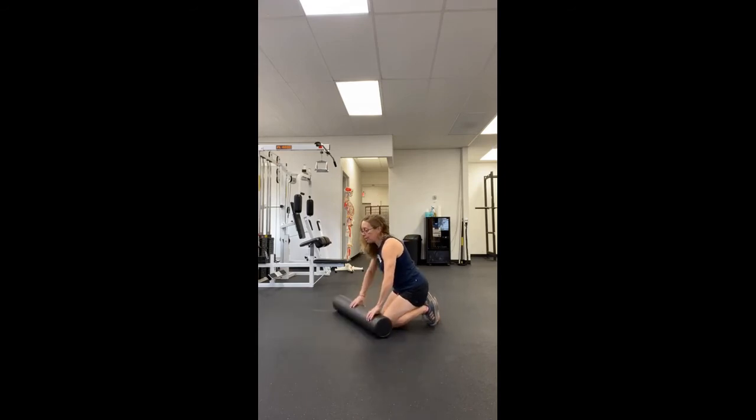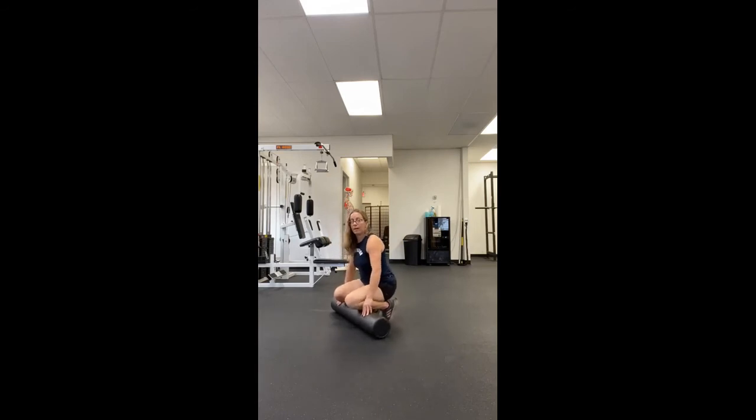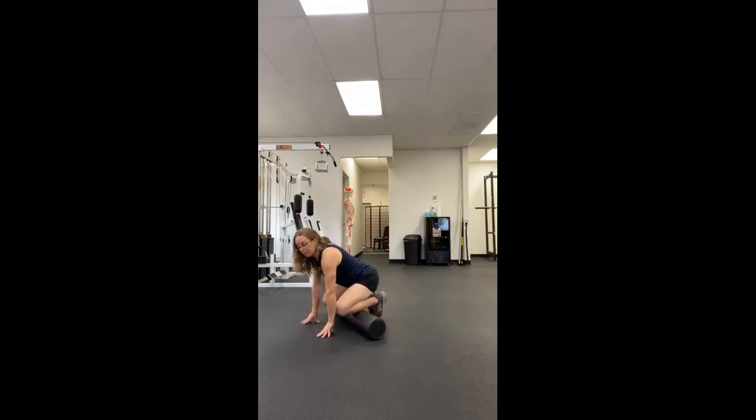So what you're gonna do is, you're gonna kneel on the roller, okay? So I have my shins now on the roller. From here, I'm gonna place my hands on the floor. I'm gonna splay my knees a little bit, allowing those shins, allowing that anterior tibialis to really rub and get into that zone.